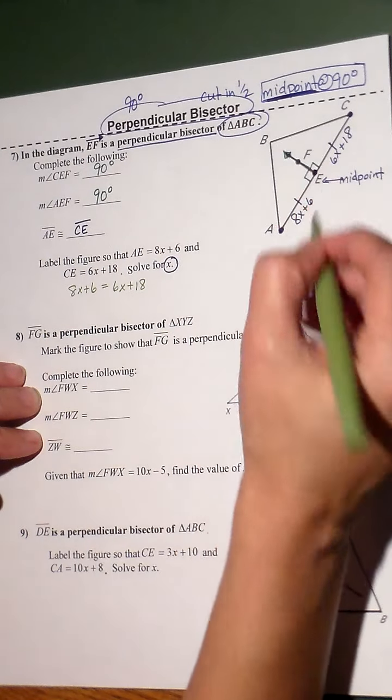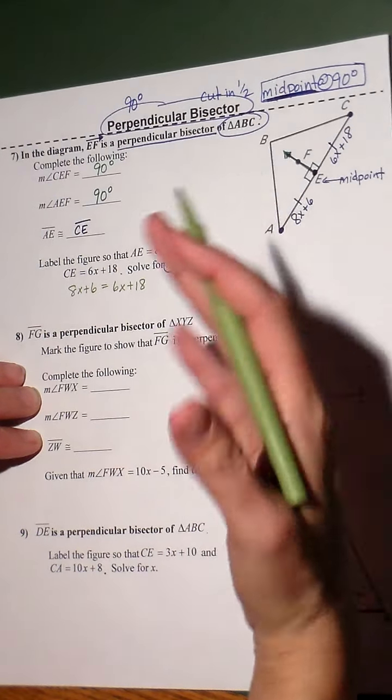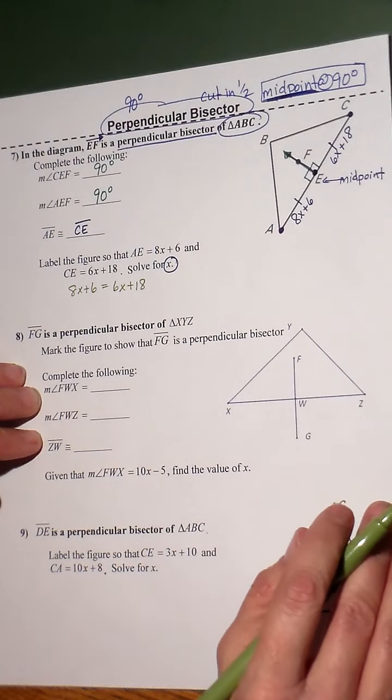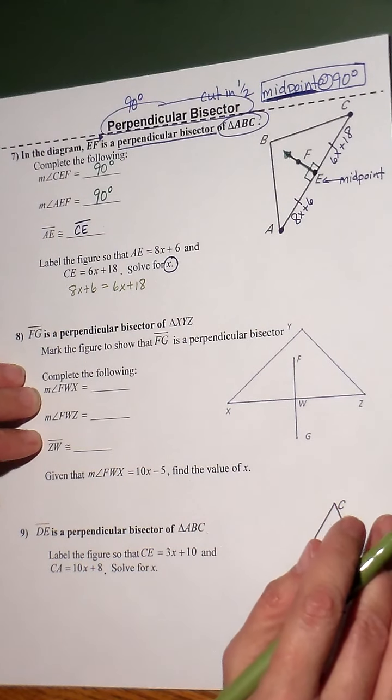They're equal. It's a midpoint. It's a perpendicular bisector cut in half. You're going to get tired of hearing that. That's okay. I don't mind.